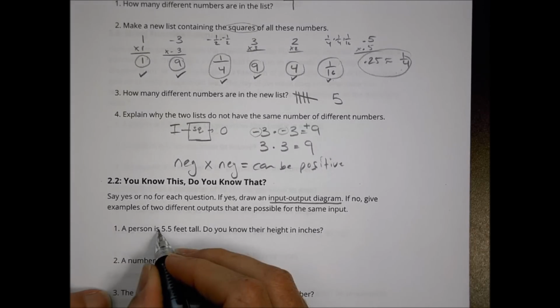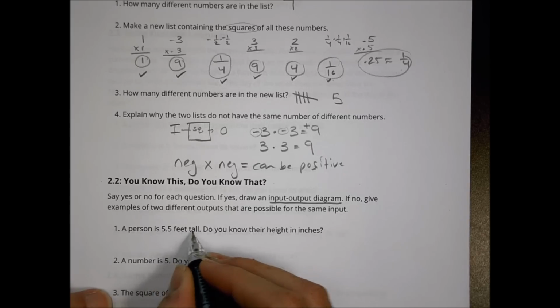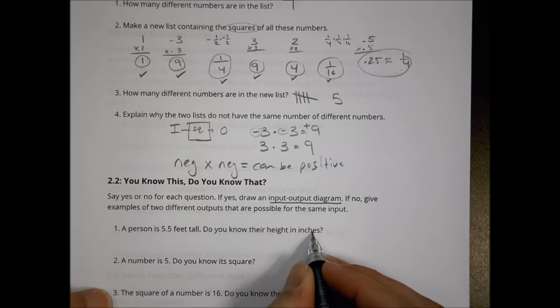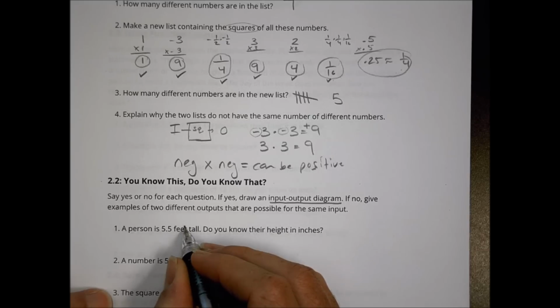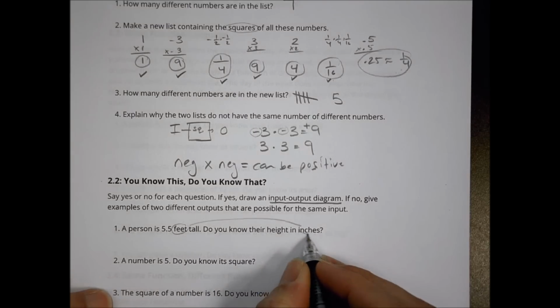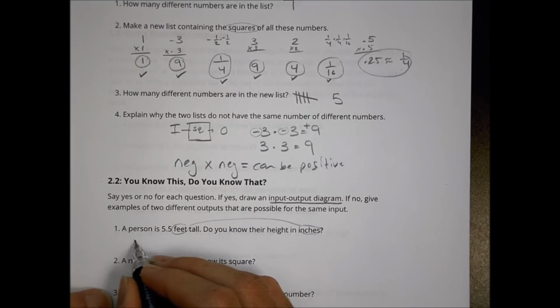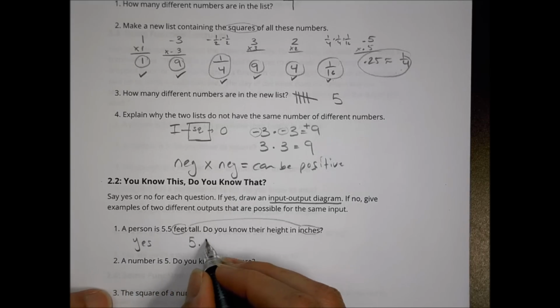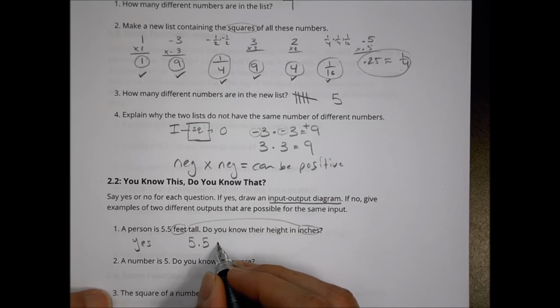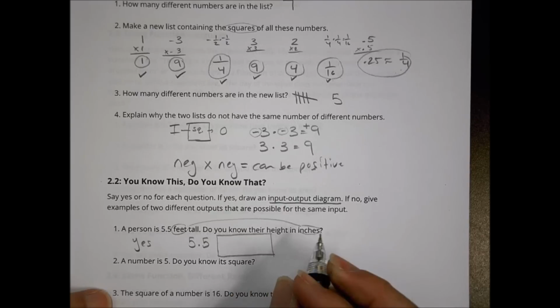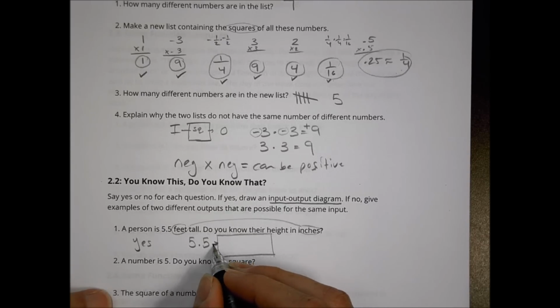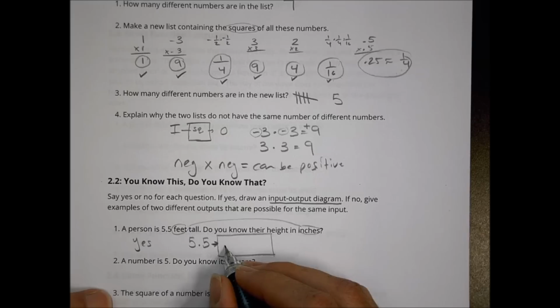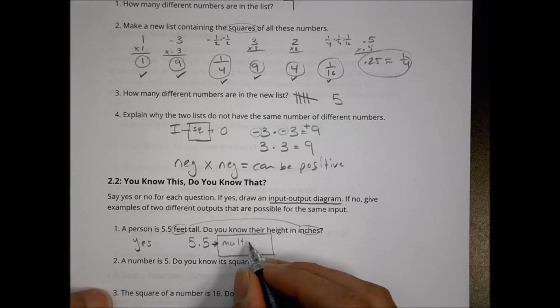So if we know a person is 5.5 feet tall, do we know their height in inches? The question is, can we convert feet and put that in terms of inches? And the answer would be yes, we can do that. If we had an input of 5.5 and put it inside our little input-output diagram, we're going to multiply by 12.